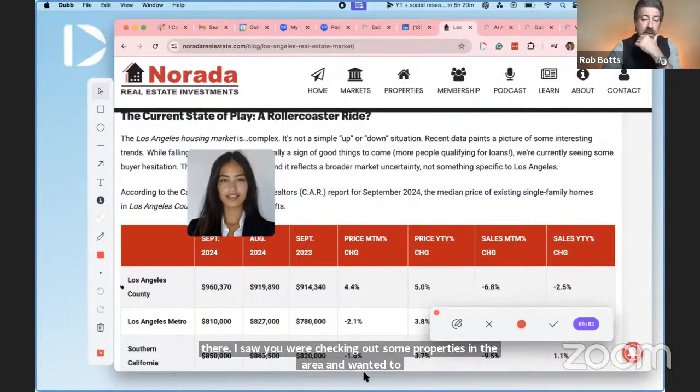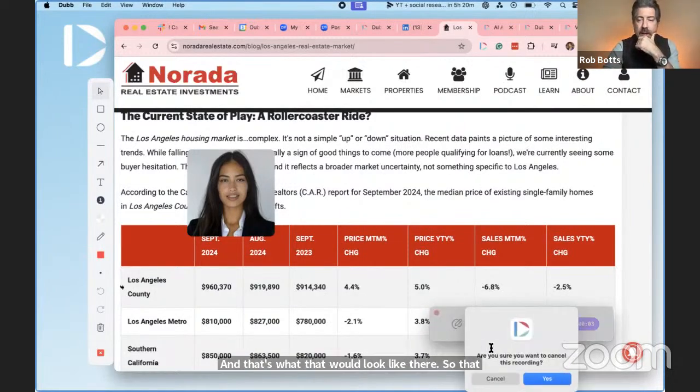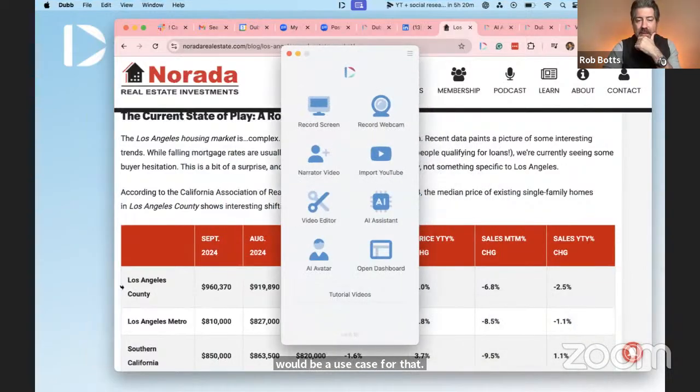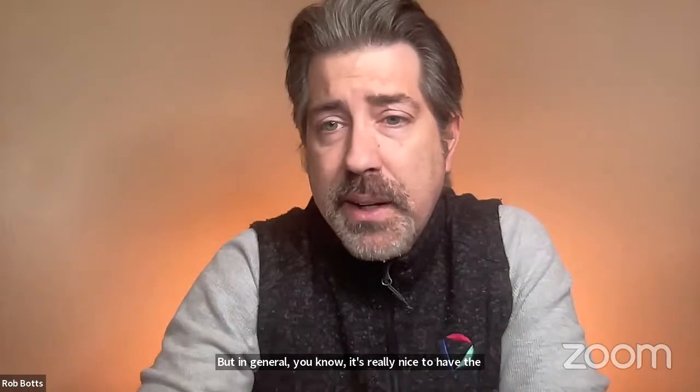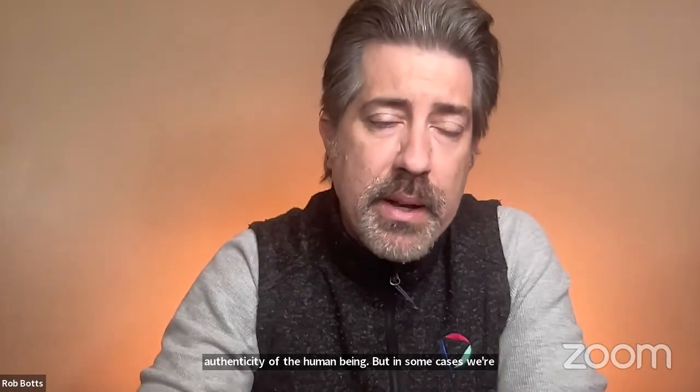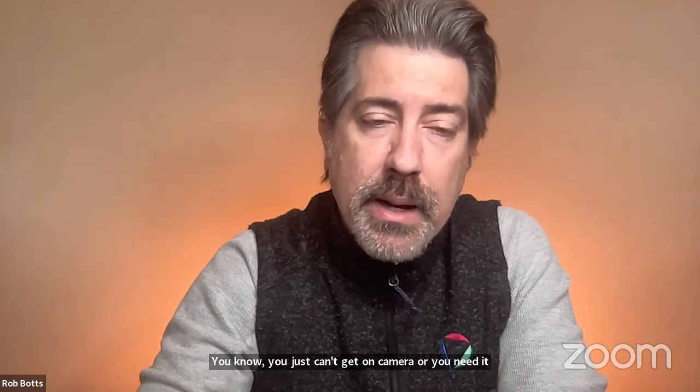And that's what that would look like there. So that would be a use case for that. But in general, it's really nice to have the authenticity of the human being. But in some cases where you just can't get on camera or you need it for something, you can absolutely do that with the AI.